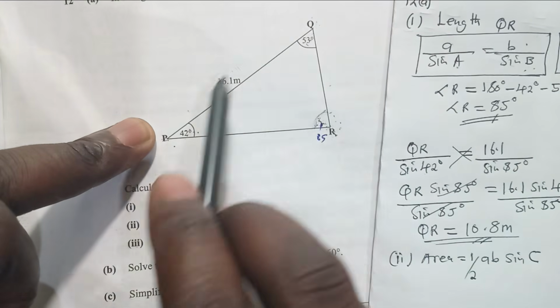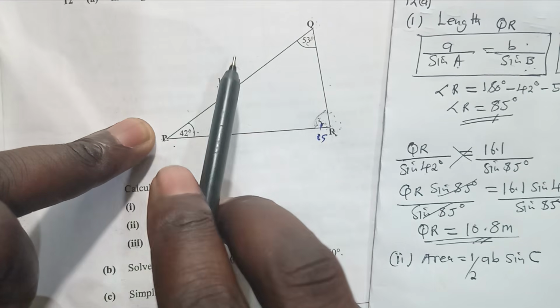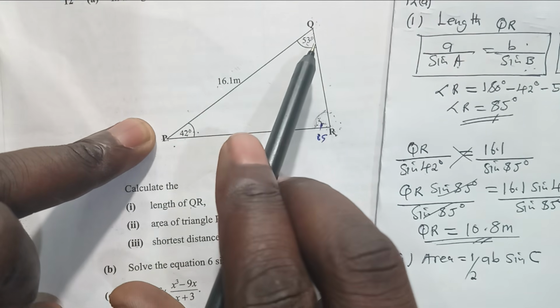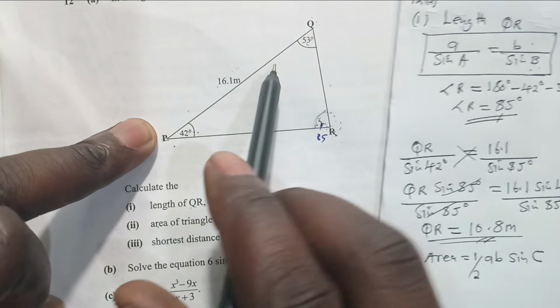The angle between these two sides is 53 degrees. So these are the two sides we are going to use, and C, which is the angle, is going to be represented by 53 degrees.